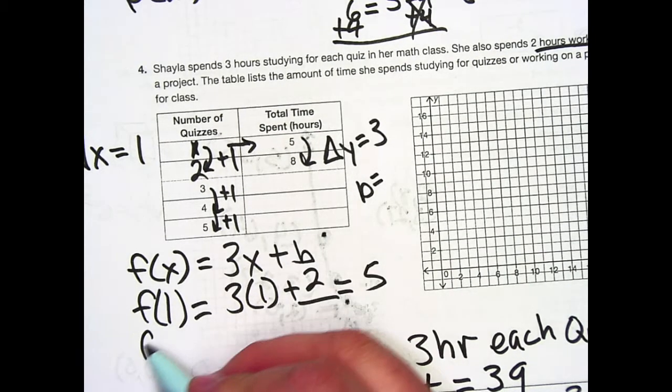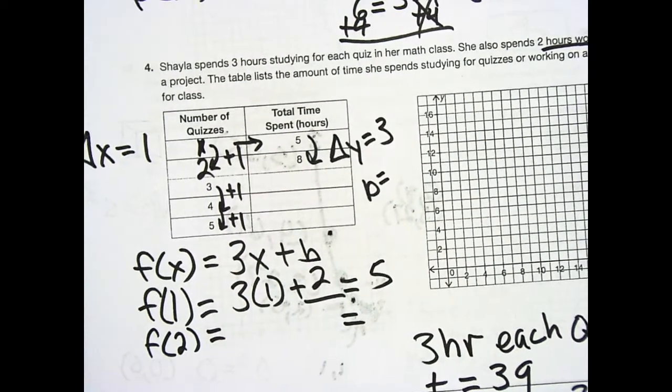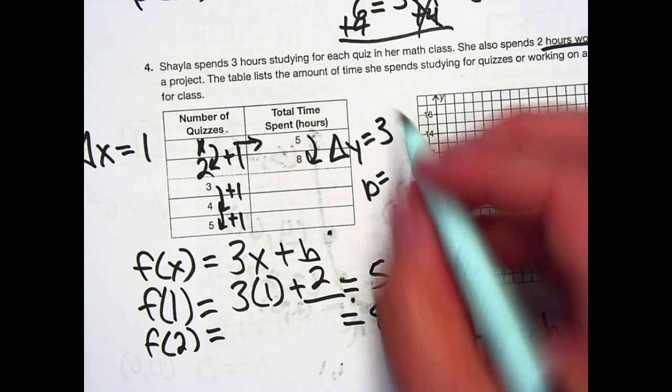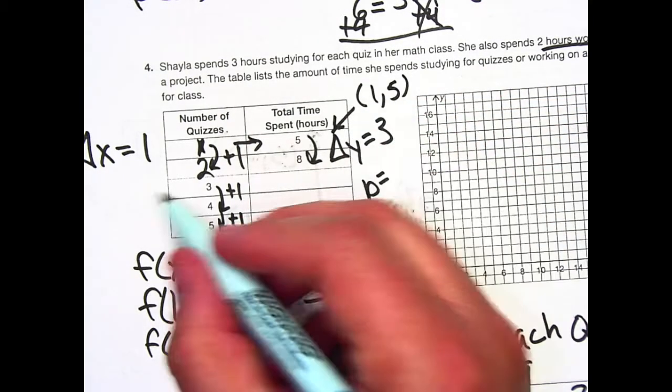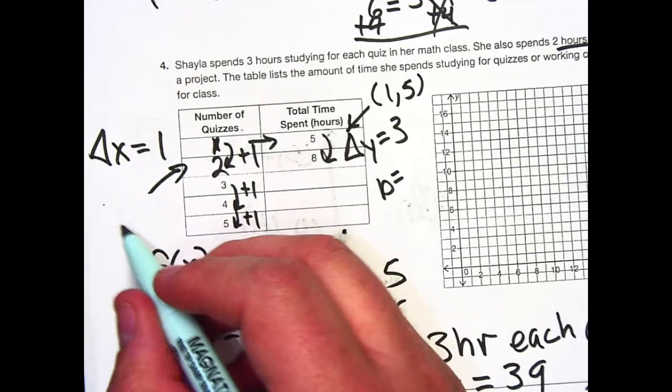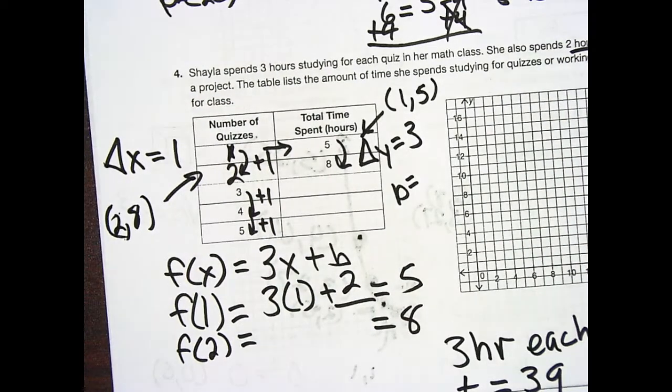Let's try this with f of 2. Now, I'm going to plug some stuff in, but what does that have to equal when we're done? 8, right? I'm getting that from the point 1 comma 5, and this one over here is the point 2 comma 8. So whatever our equation is, it has to work for both of those. We're making a lot of assumptions. We don't know for sure, but we're going to test it and see.